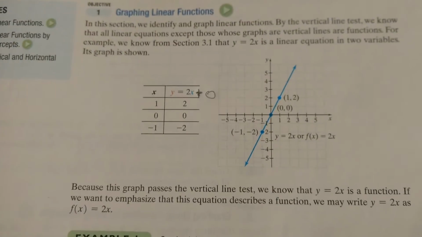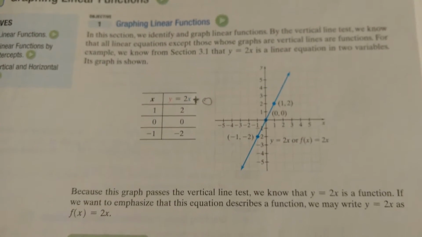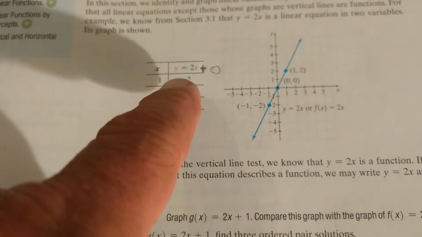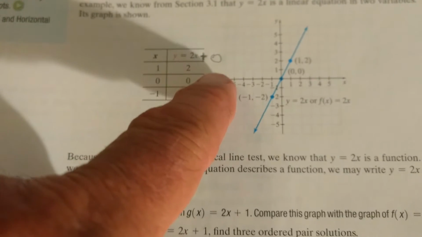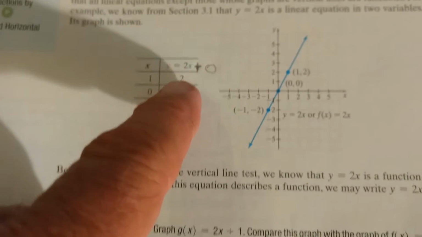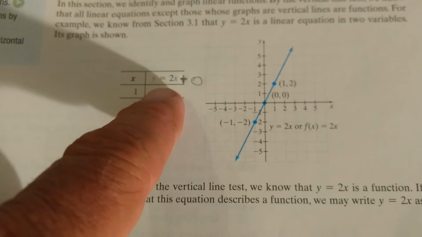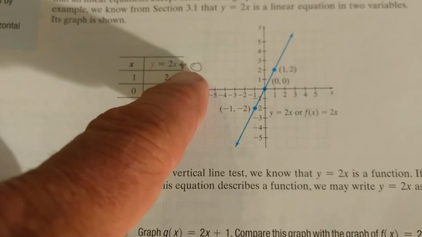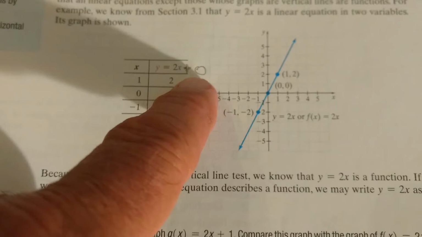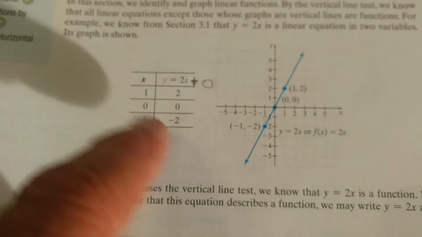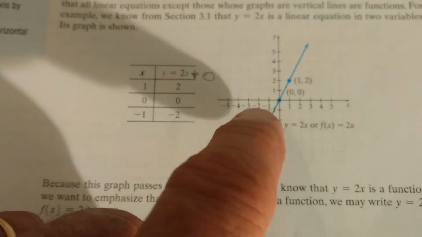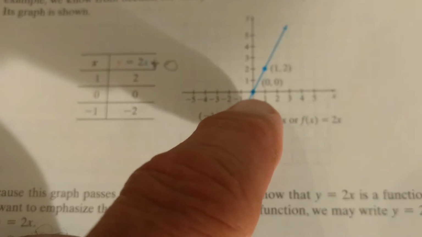we're doing this first equation. We have here y equals 2x. Now notice I put a plus 0 because I'm putting it in slope-intercept form. My slope is my 2, and because it's a plus 0, my y-intercept is 0. So, they're doing an input-output table.